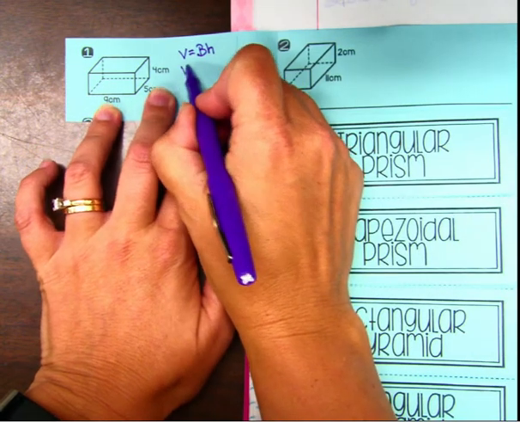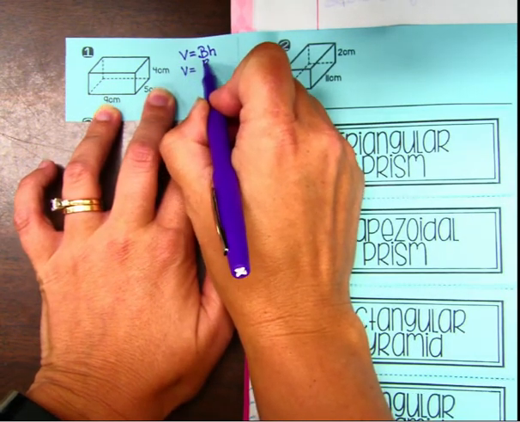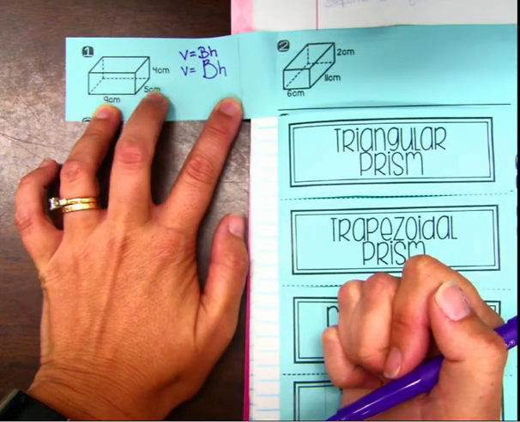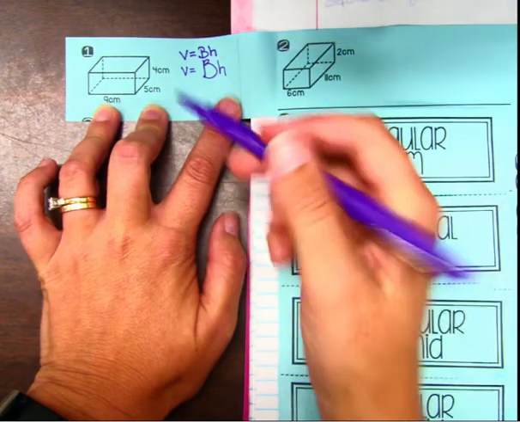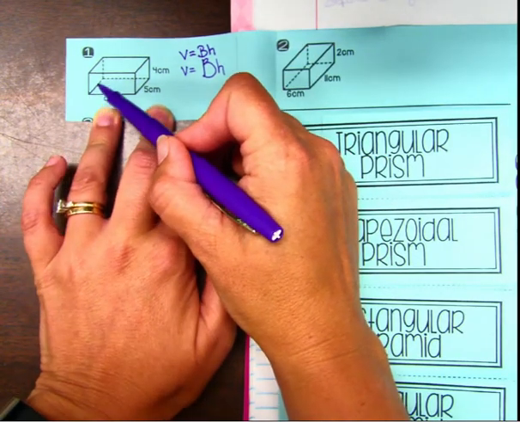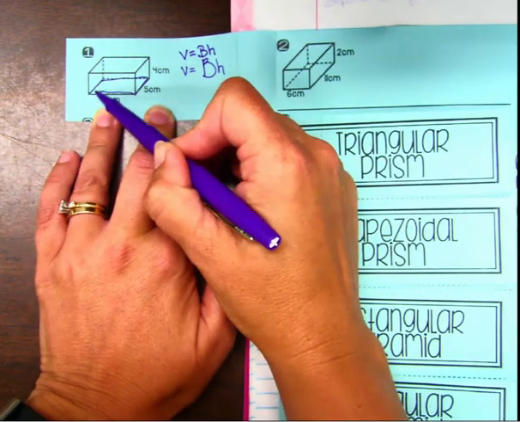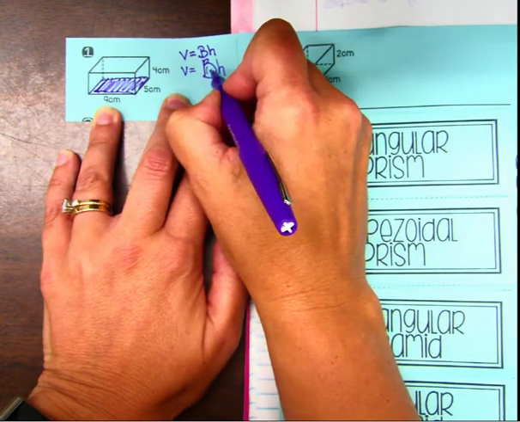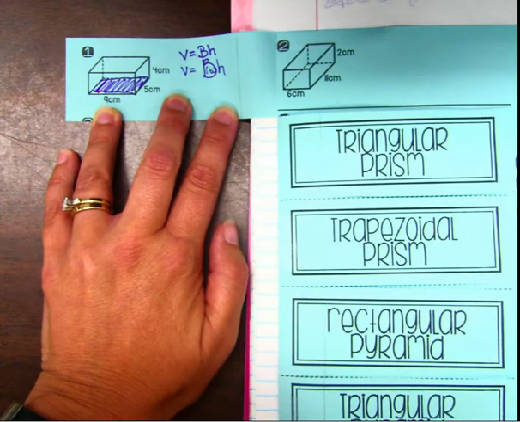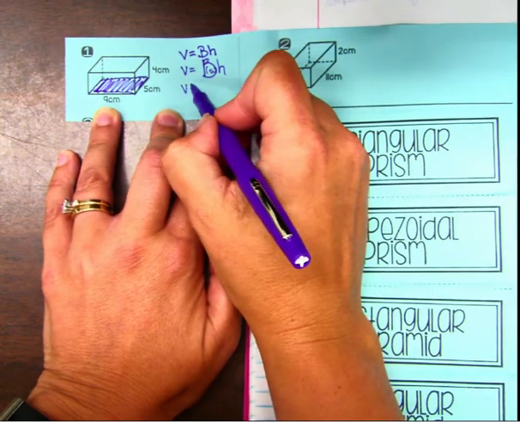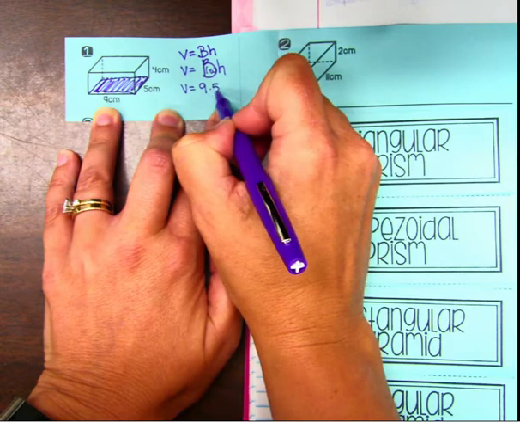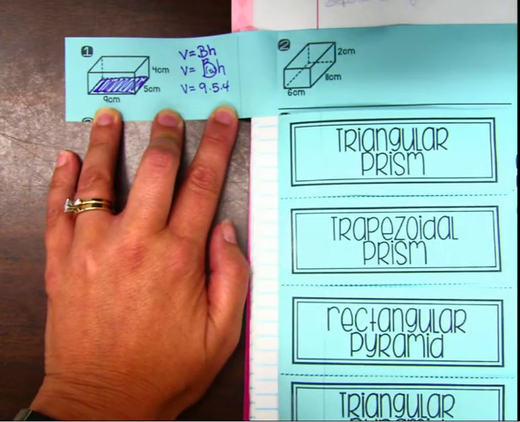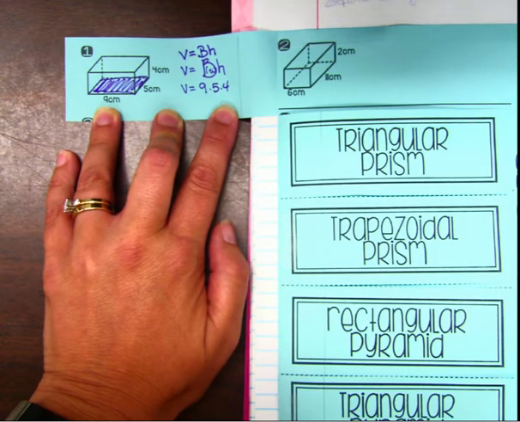So I have to replace that base with the area formula of whatever shape is on my base. In this case, the base of this rectangular prism is a rectangle, so I'm going to use that as my base. That's length times width, and then I'm going to multiply by the height. To find the volume of this, I'm going to multiply 9 times 5 times 4, and I get my volume, which is 180.